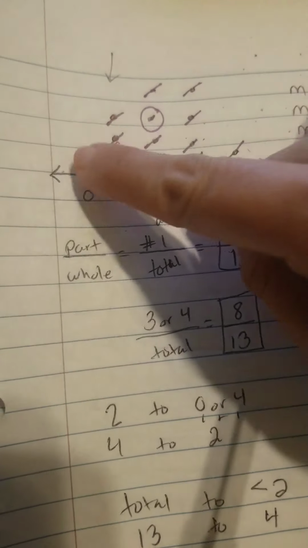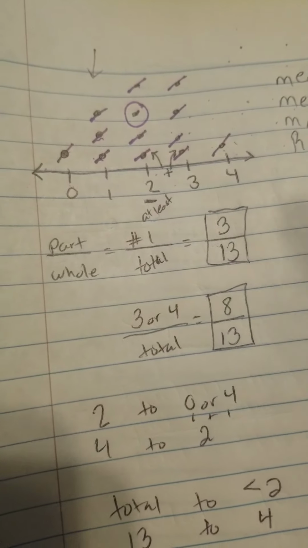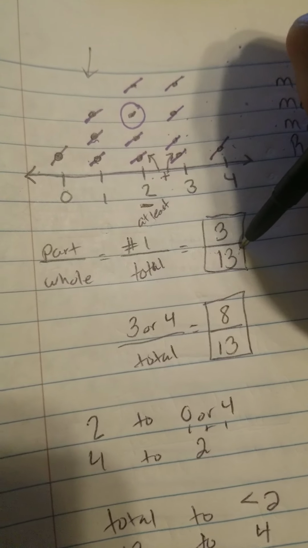And then we do the mean. So in order to find the mean, you have to add up every single one of the numbers and divide by the number of dots that you see. So whatever we get, we're going to divide by 13 because that was our total, remember?